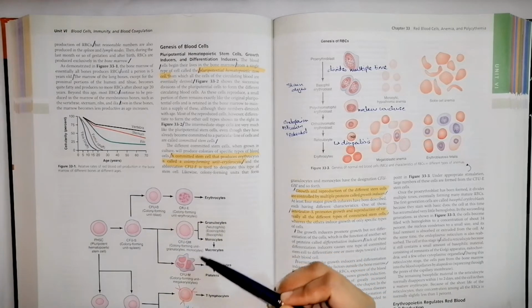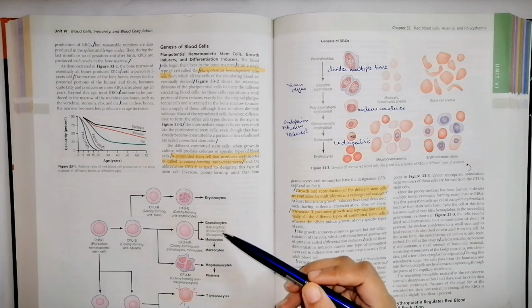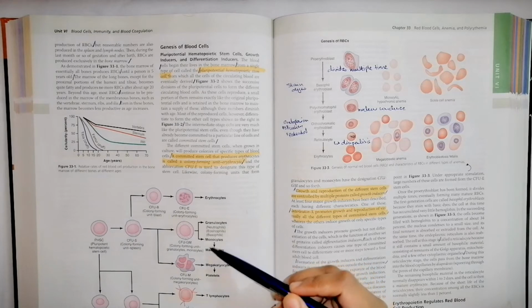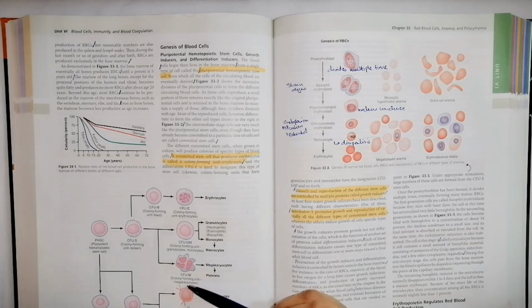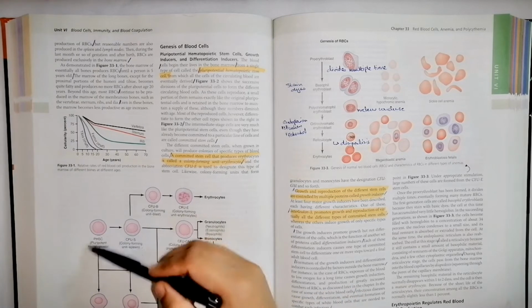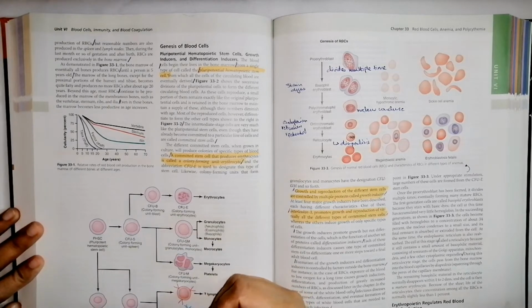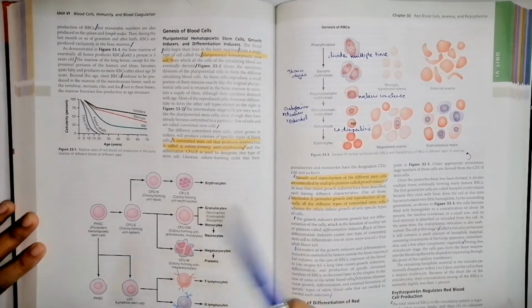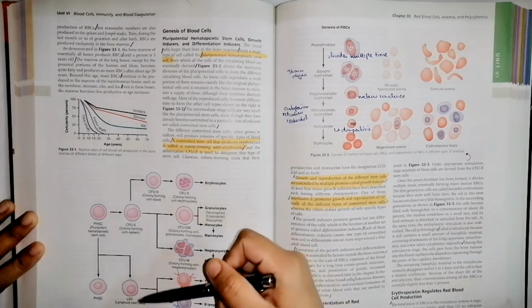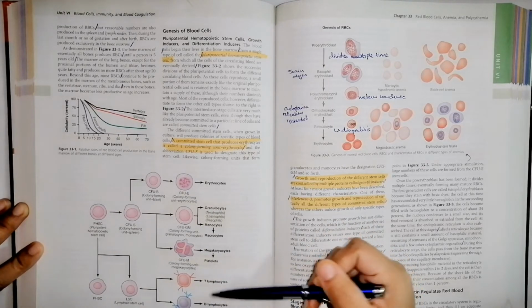CFU granulocytes and monocytes will produce granulocytes, which include your neutrophils, eosinophils and basophils, and monocytes, which in turn will produce macrocytes. And then colony forming unit megakaryocytes will produce megakaryocytes, which will form the platelets in your body. Pluripotent hematopoietic stem cells also give rise to LSCs, which are your lymphoid stem cells. This lymphoid stem cell will produce your T lymphocytes and B lymphocytes, which will help you in immunity.